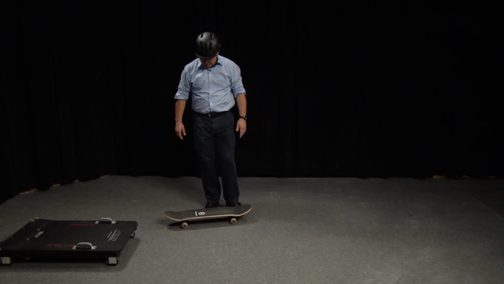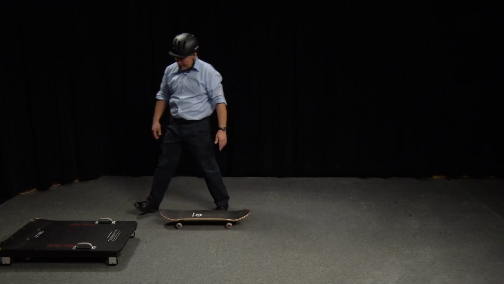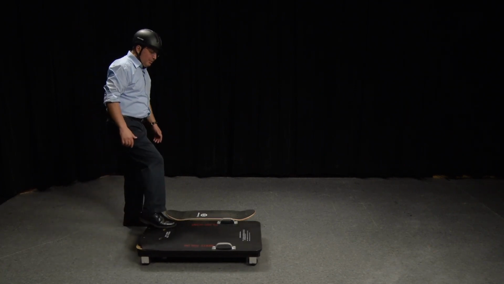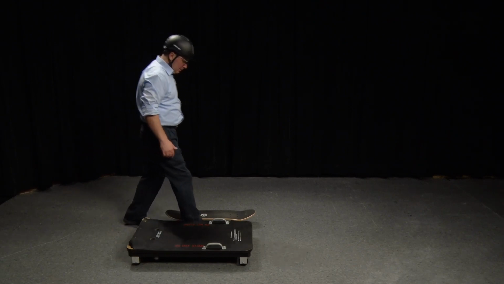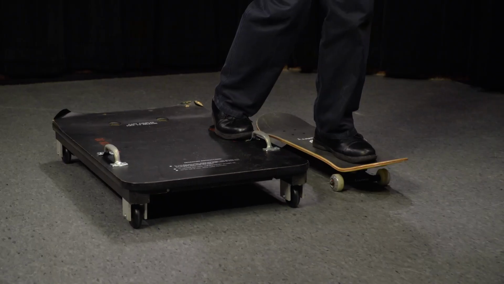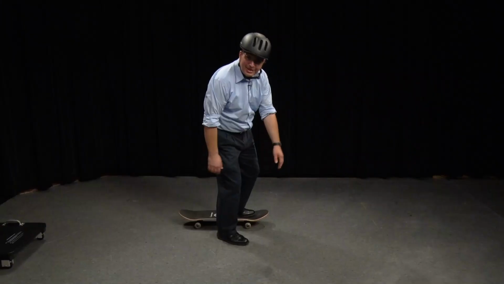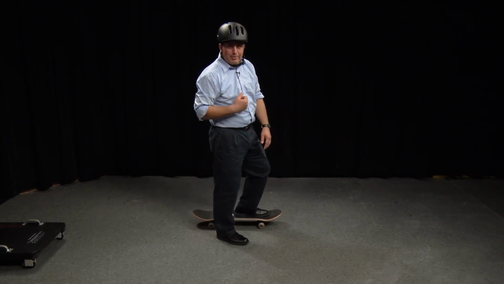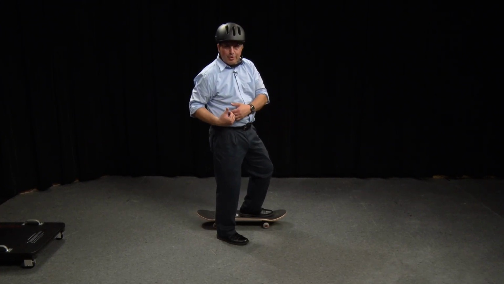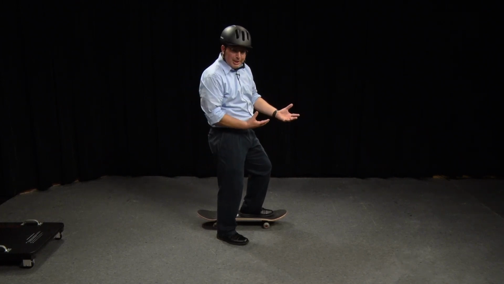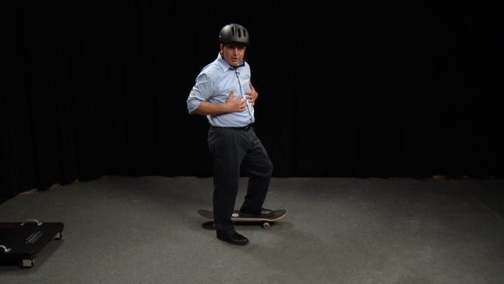Let's demonstrate that a little bit more. Okay, I'm going to take this board that's on wheels, this platform on wheels, and I'm going to push off of that. So instead of pushing on the ground, I'm going to push on the platform. What happened there? I pushed on the platform and it accelerated backwards. My force on the platform gave the platform an acceleration backwards, mass times acceleration. The platform also pushed on me, but I have a large mass.